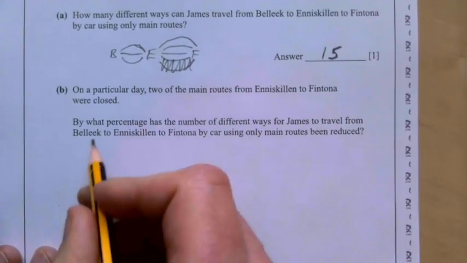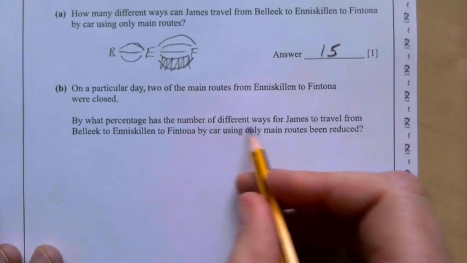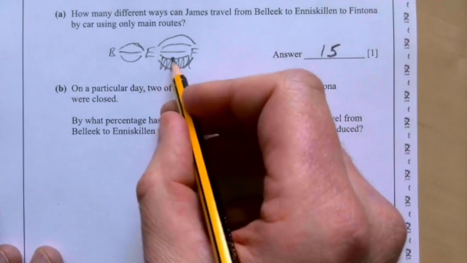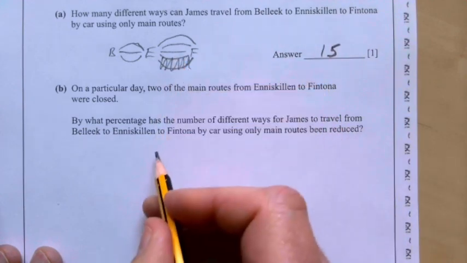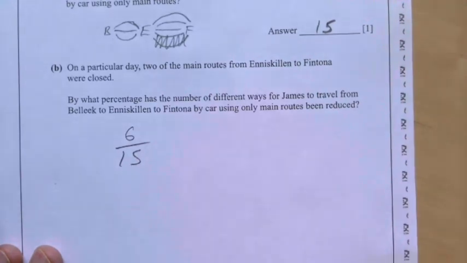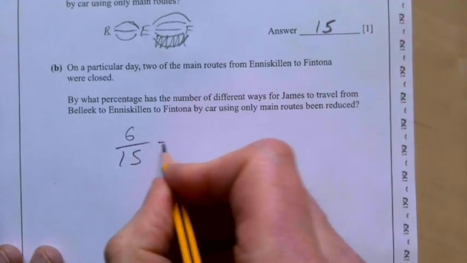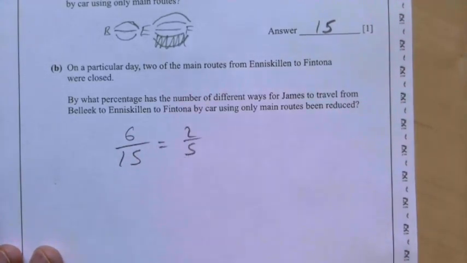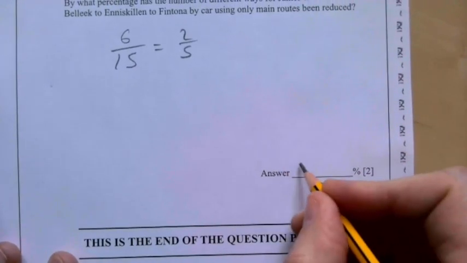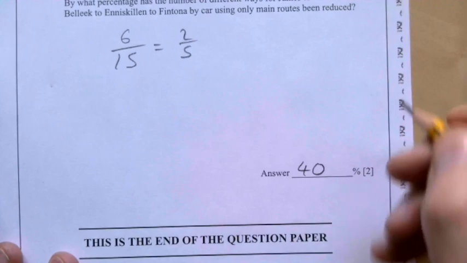And so by what percentage has the number of ways been reduced? It's gone from 15 down to 9 now, so it's been reduced by 6. So that is 6 out of the 15 ways it has been reduced. That cancels down to 2/5, and 2/5 then hopefully you know is 40%. 2/5 is the same as 4/10, and so your answer then is 40%.